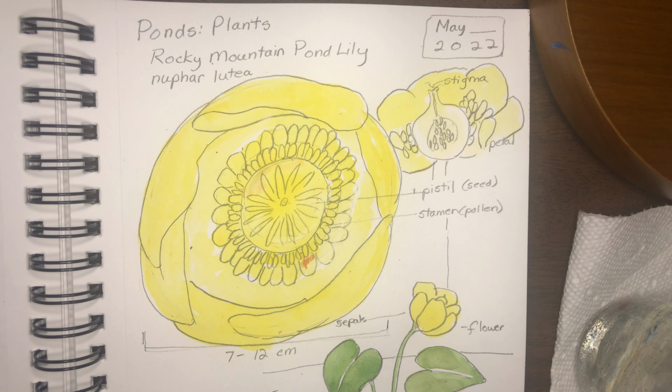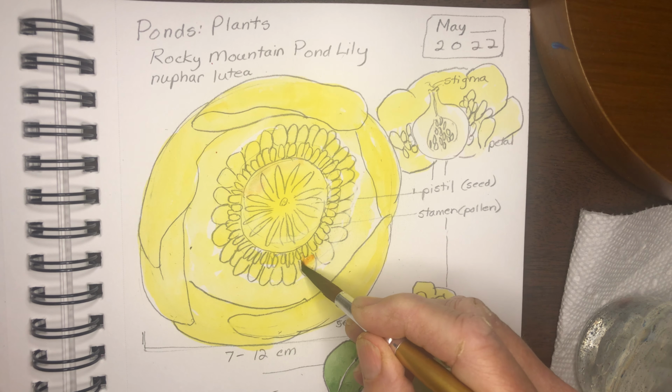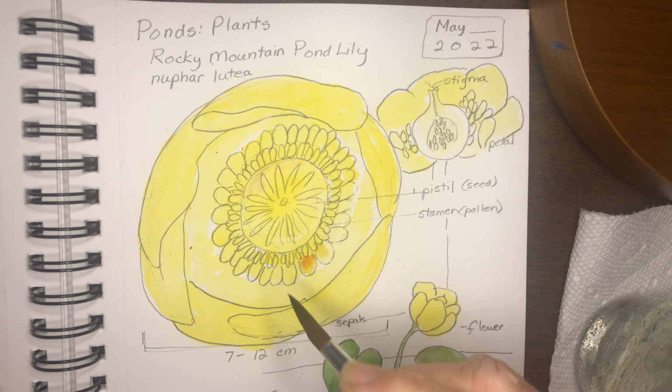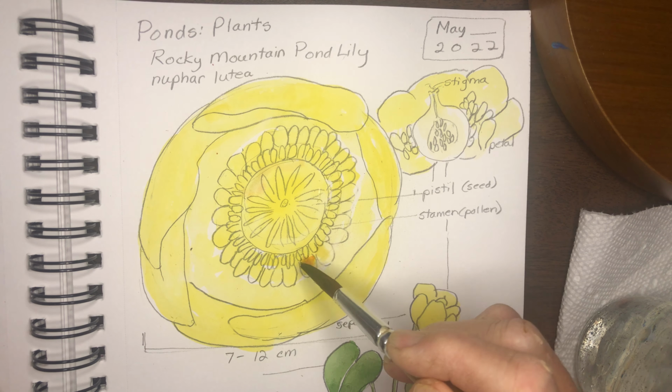Hi there again. For a continuation on what we've started with the pond lily, we'll go into a little more detail for the kids who want to do more detail. We have the petals that go around the pistil and the stamens, and there's the petals.